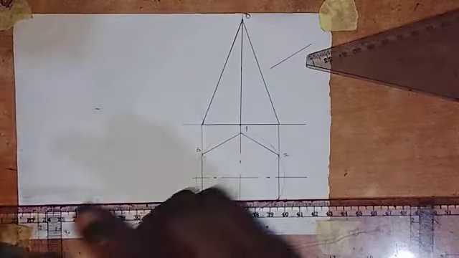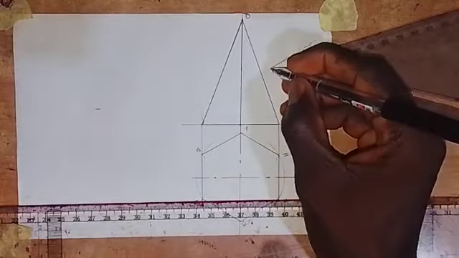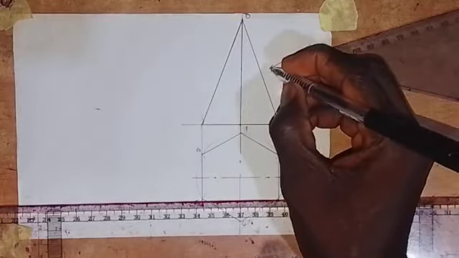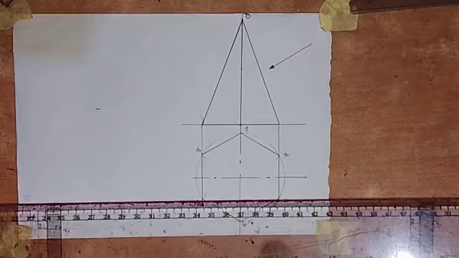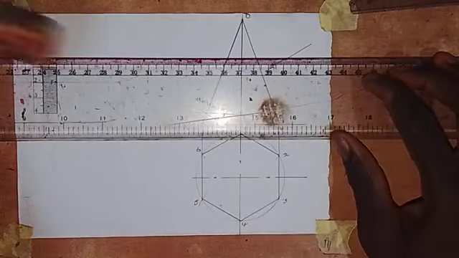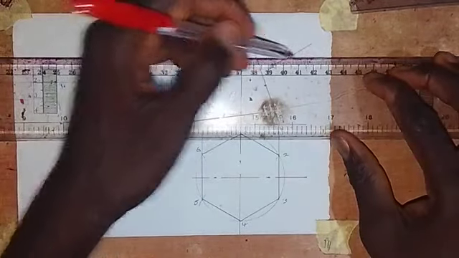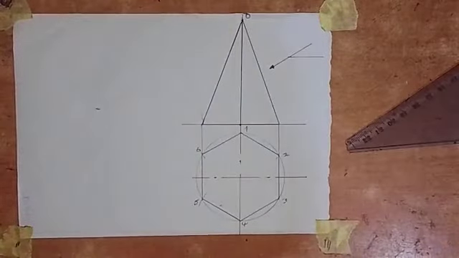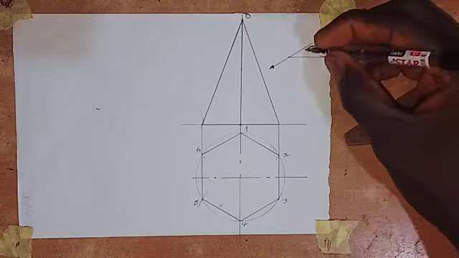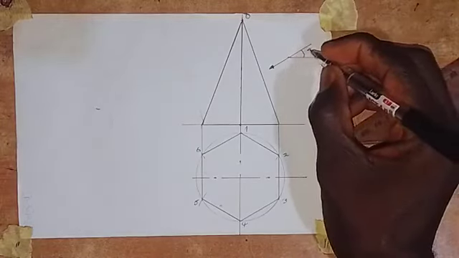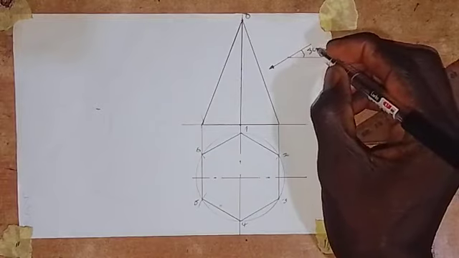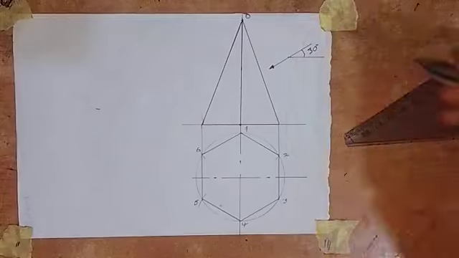So this is the arrow. We need to put the arrow head here. So we have it like this, okay. The angle that the arrow makes with the horizontal is 30 degrees. So I'll just put it here. Just follow me, okay. So this angle is 30 degrees. You can see that I use a 30 degrees set square to draw it.